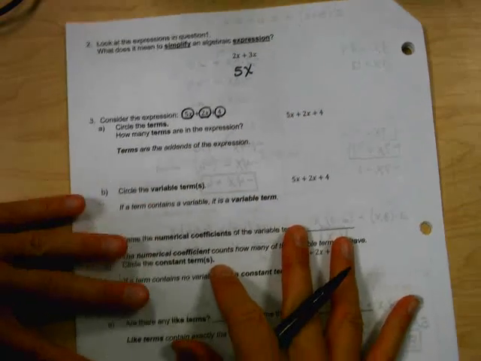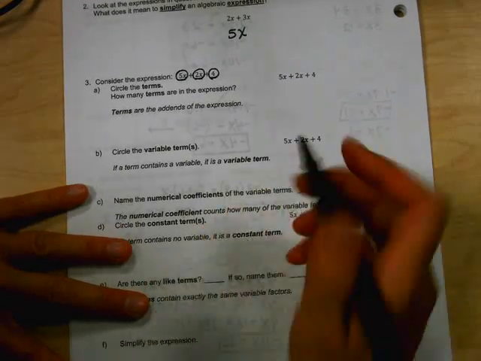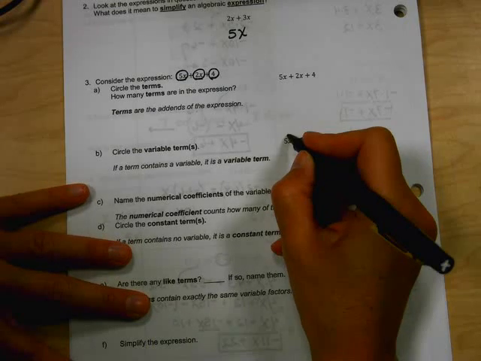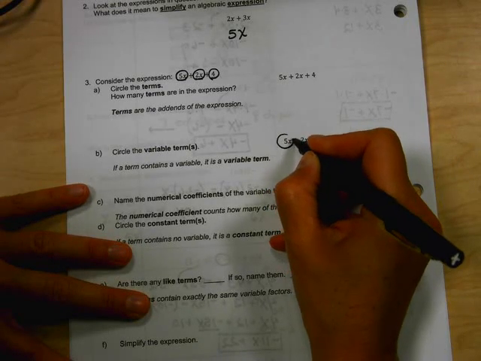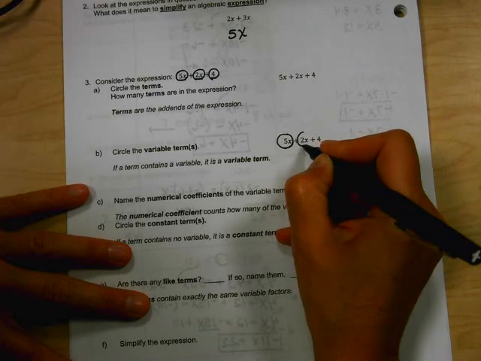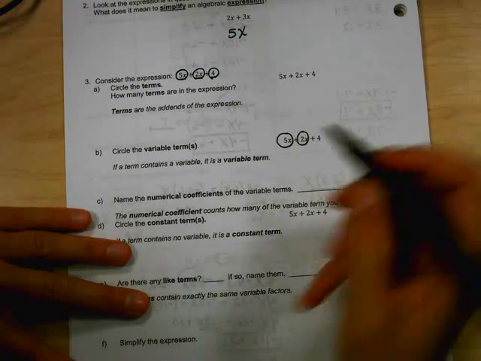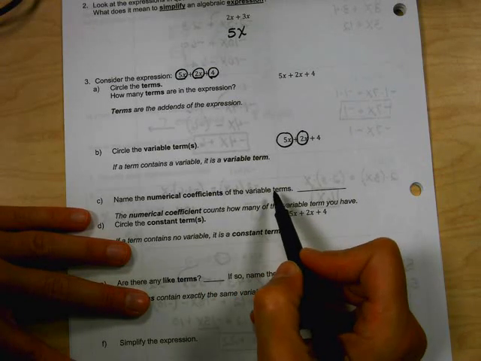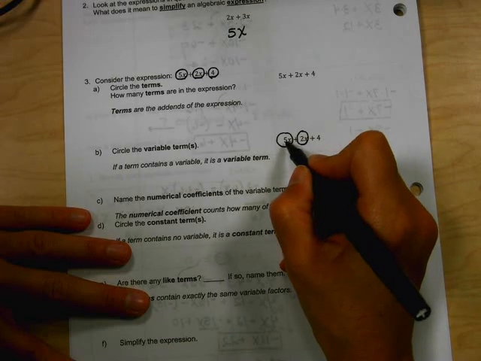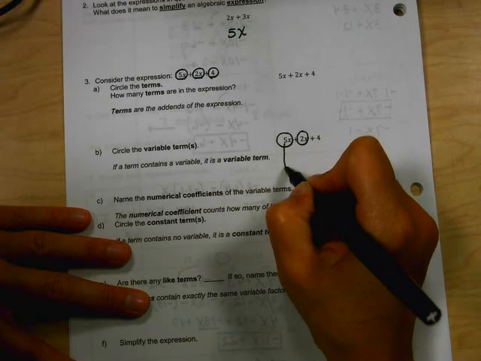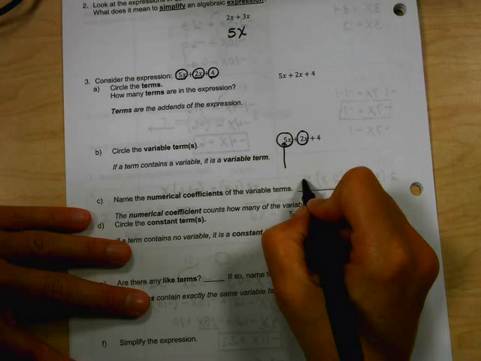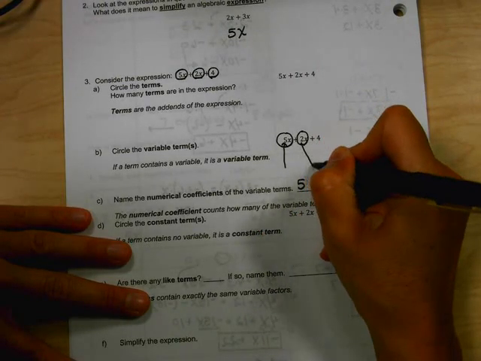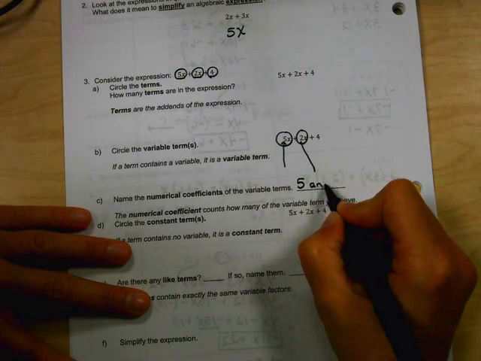Okay? Now the variable terms have the x's. They have that variable in it. So 5x is a variable term and 2x is a variable term. Now they ask for the numerical coefficient of the variable term. The coefficient is the number hanging out in front of the variable. So 5 would be a numerical coefficient, and 2 would be a numerical coefficient.